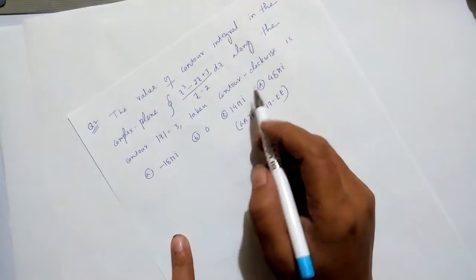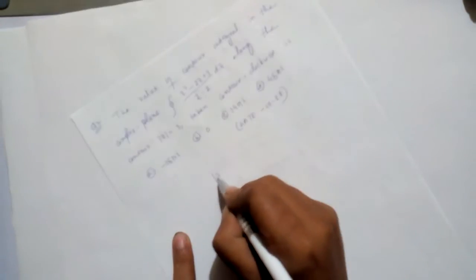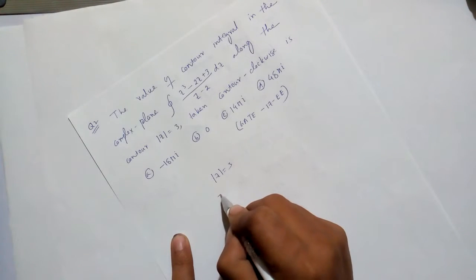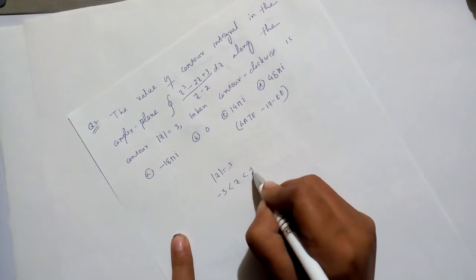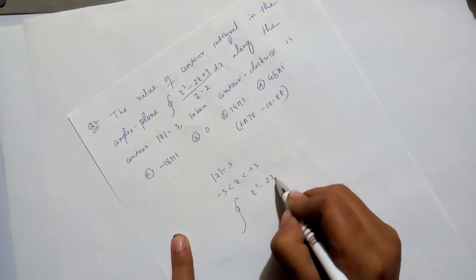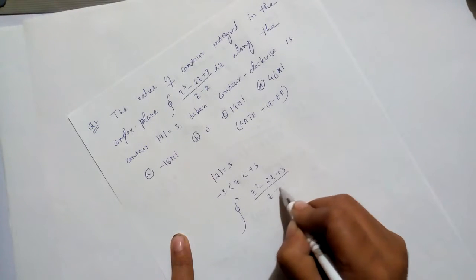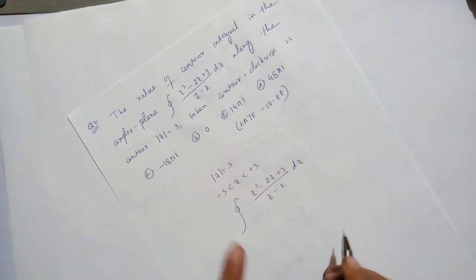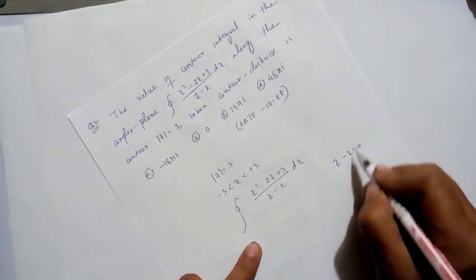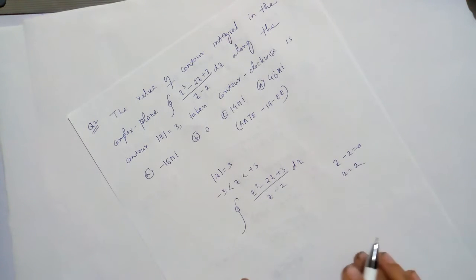Mod z equal to 3 means z lies between minus 3 and plus 3. Our integrand is (z cube minus 2z plus 3) by (z minus 2) dz. So the pole, if we consider z minus 2 equal to 0, is z equal to 2.